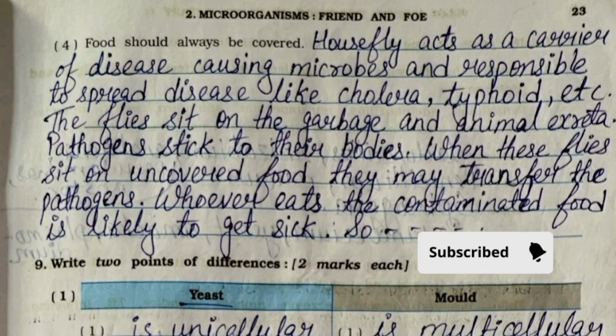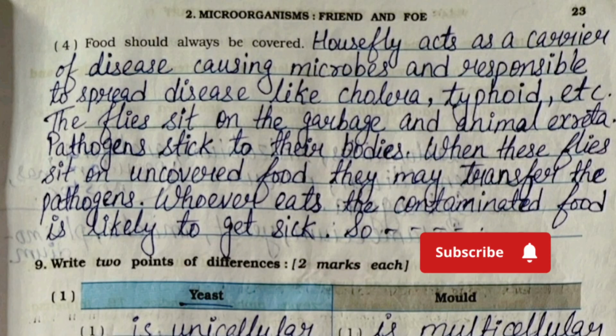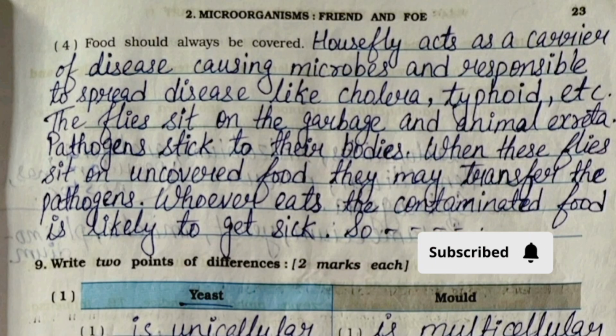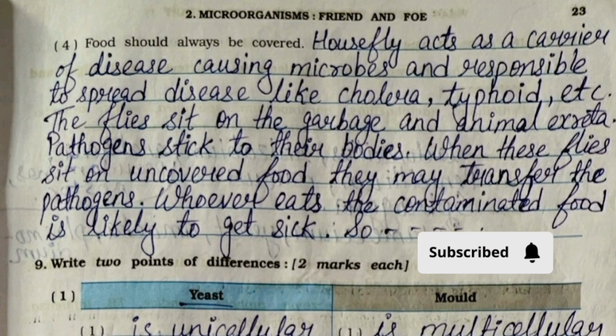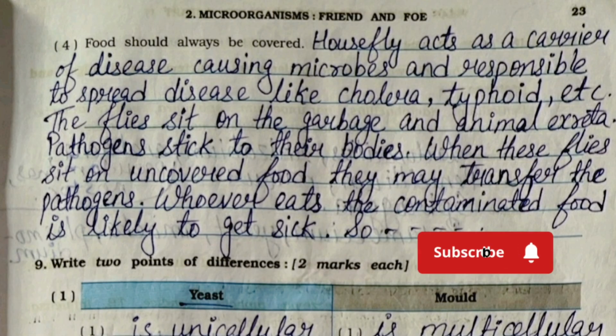Now fourth one, food should always be covered. Housefly acts as a carrier of disease-causing microbes and is responsible for spreading diseases like cholera, typhoid, etc. The flies sit on the garbage and animal excreta. Pathogens stick to their bodies. When these flies sit on uncovered food, they may transfer the pathogens.